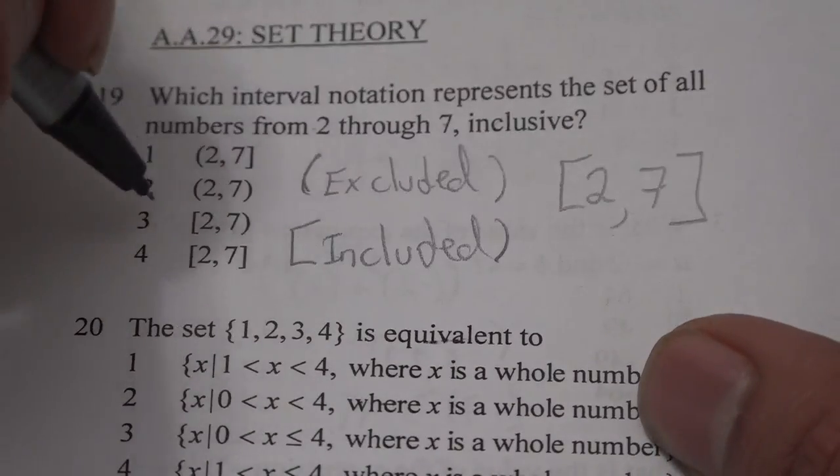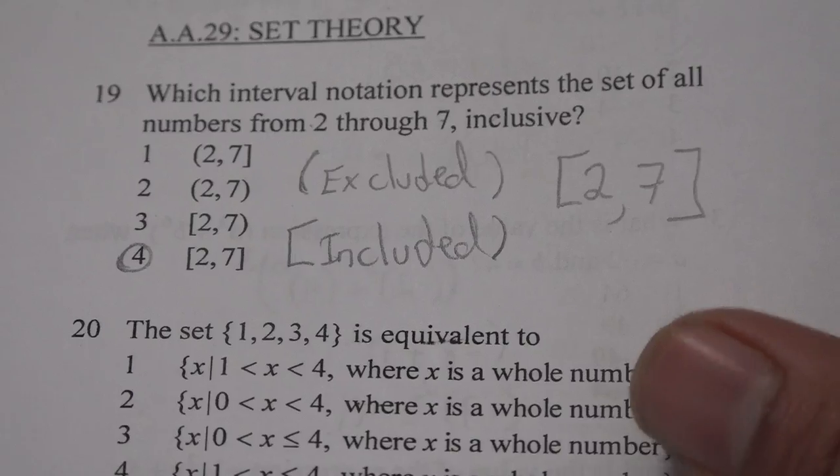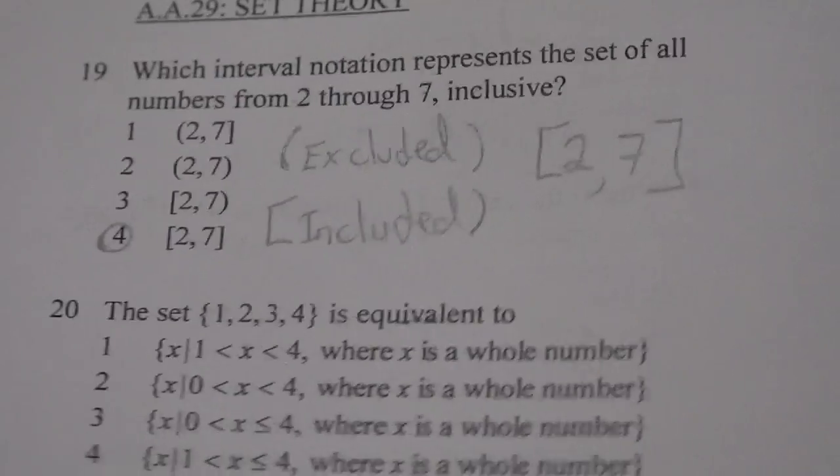Okay, I found my answer. The answer is choice number 4. Because I'm good. Alright.